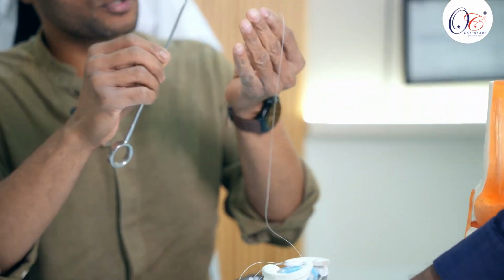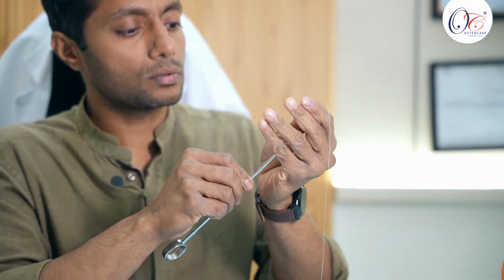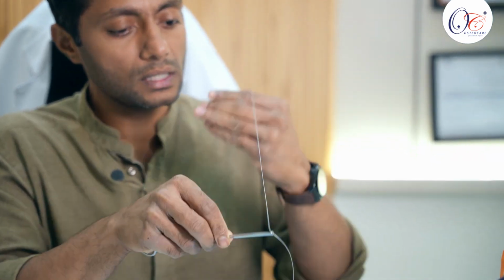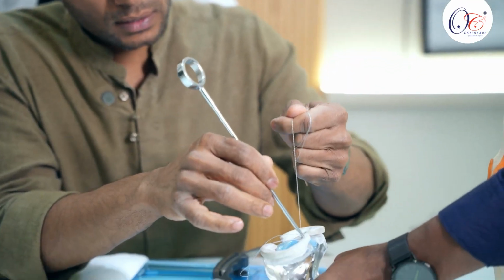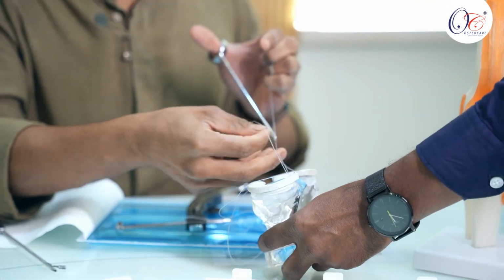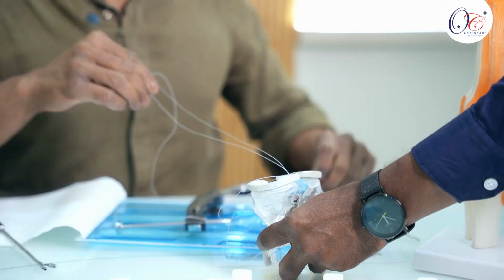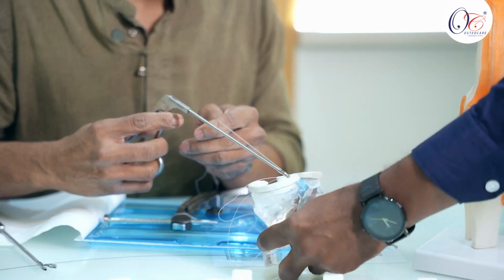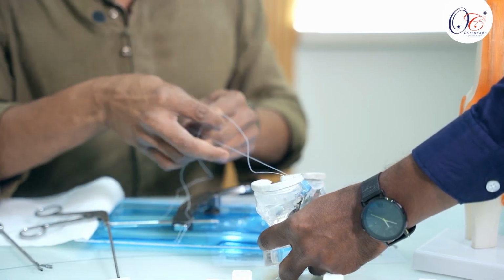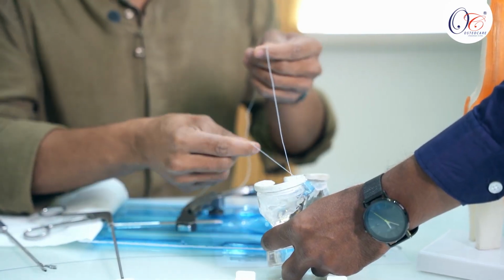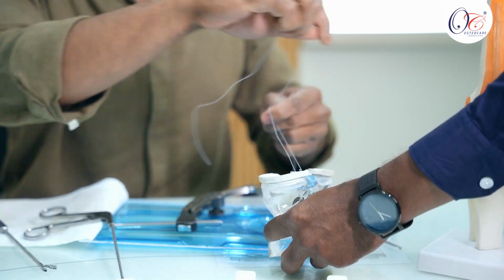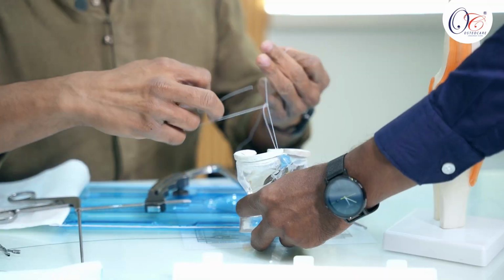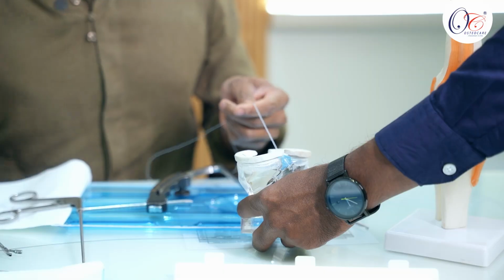This is called a knot pusher, where we use it to tie the knot securely over the repaired meniscus like this. So we put 1 or 2 knots and then through the same cannula, we cut the knots closely. So in a similar way, we put the knots for the other pair of sutures as well. So this is how it is repaired.